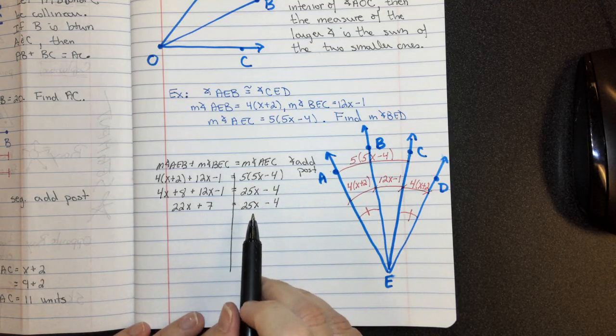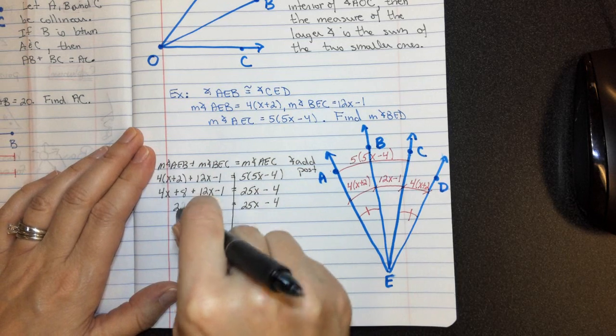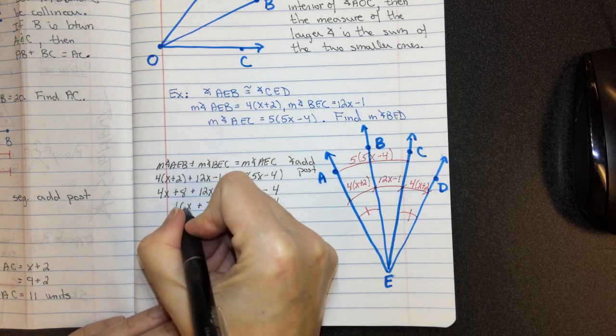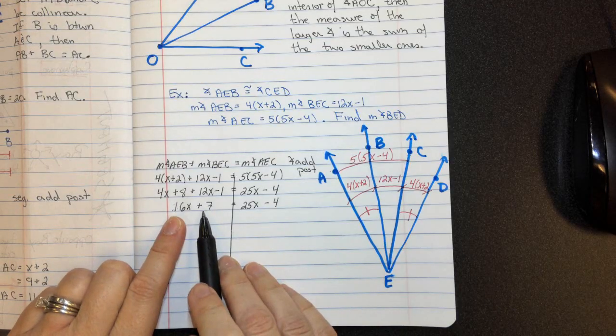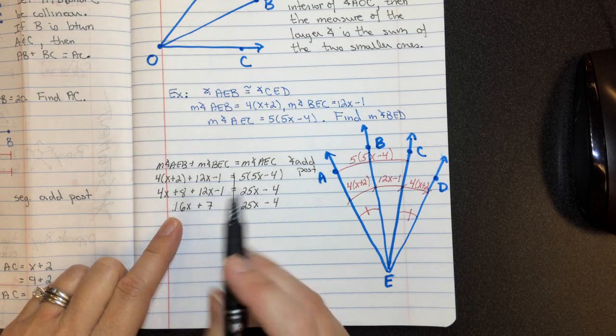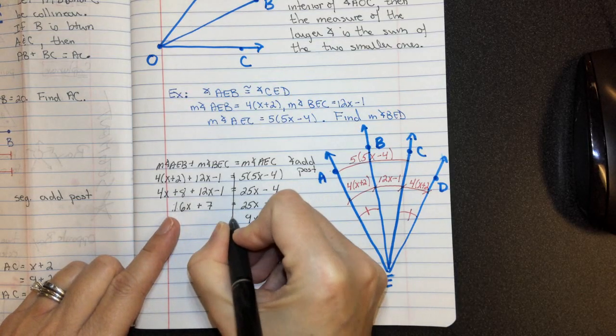I'm going to move my letters. Sorry, this is not 22x. Let me try that again. That should have been 16x. 16x plus 7 equals 25x minus 4. Make sure to fix that. I'm going to move my letters this direction and get 9x.